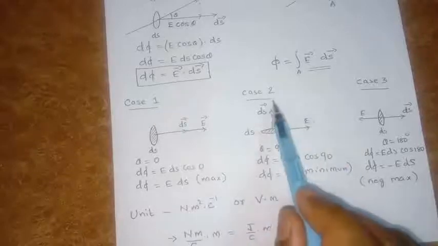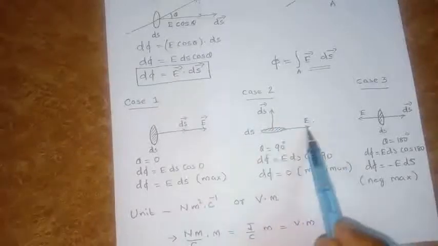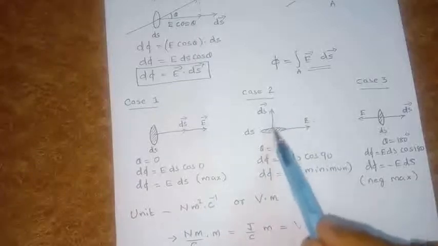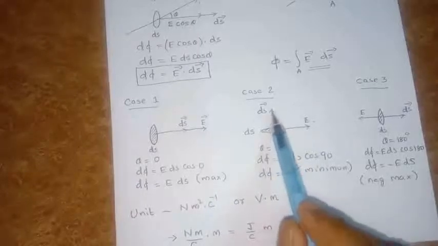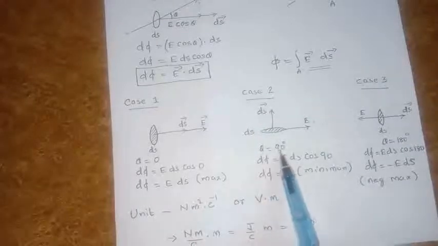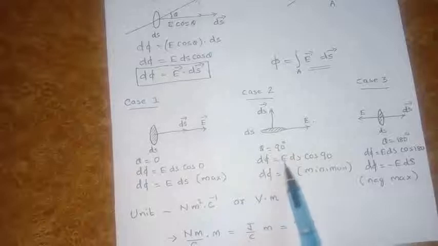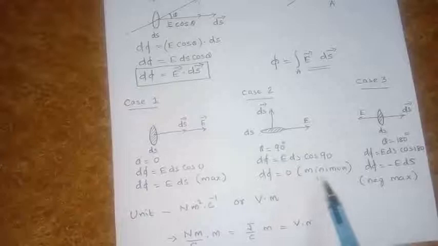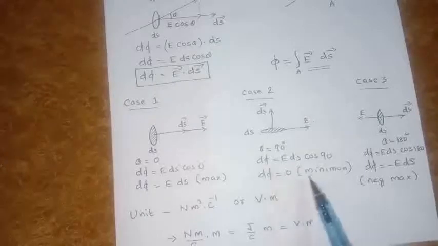Now case number 2. Here electric field is like this, but area is kept parallel to the electric field so that area vector becomes perpendicular. When area vector and electric field are perpendicular to each other, then theta is equal to 90 degrees. d phi is equal to E ds cos of 90. Cos of 90 is equal to 0, therefore d phi is equal to 0, means minimum.